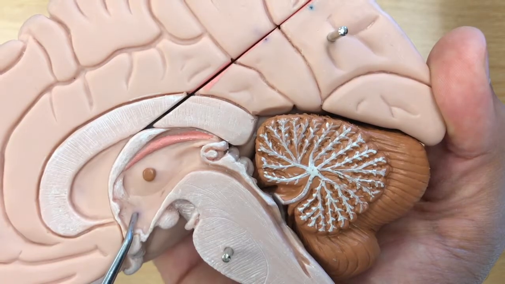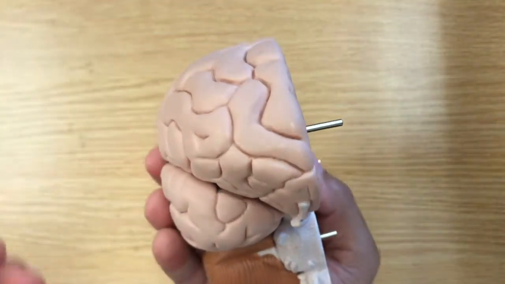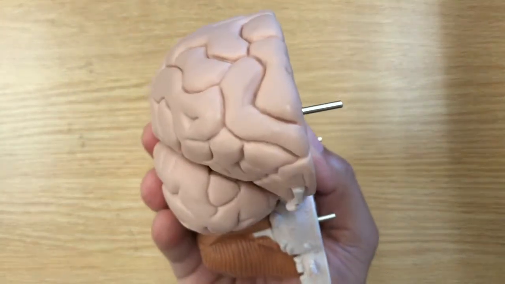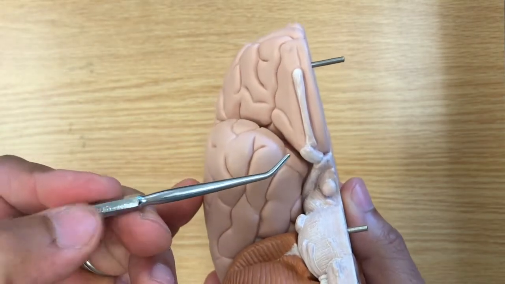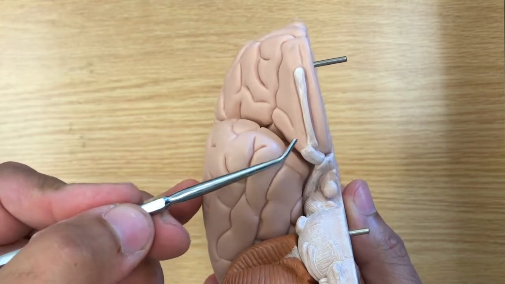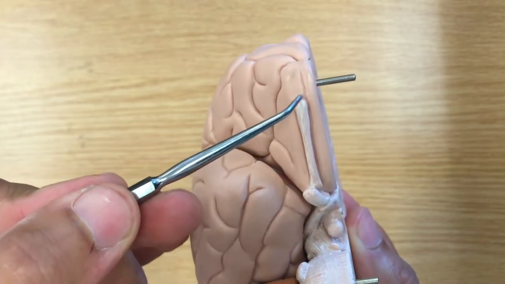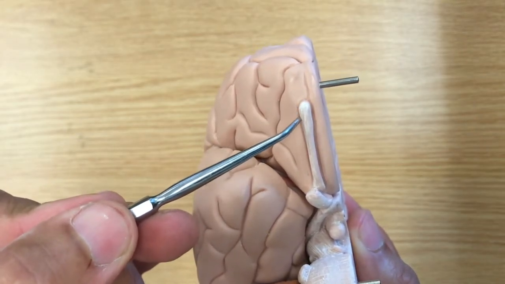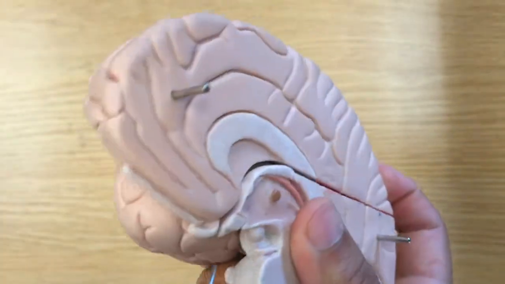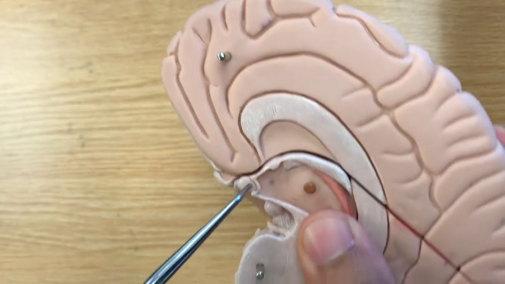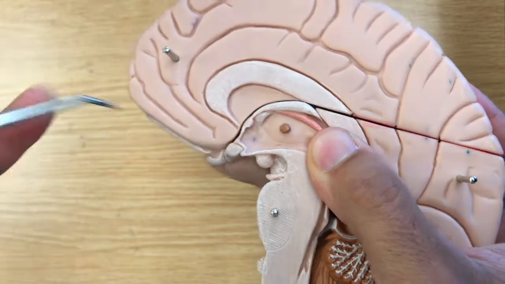Okay, almost done. If we turn the brain like this, now this person would be looking straight at the camera. But then we turn like this, we have the olfactory bulb. Here's the olfactory bulb for smelling. And we turn it like this. Here, this little point right here is the optic chiasma.